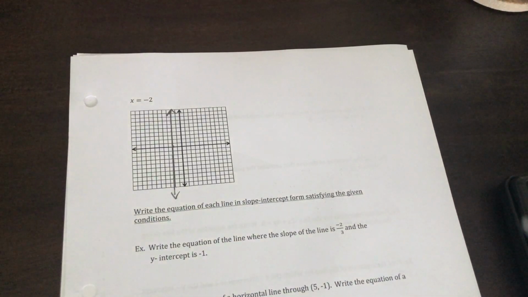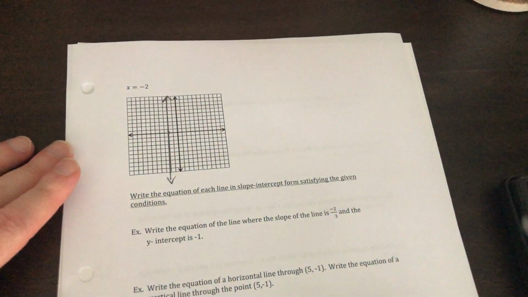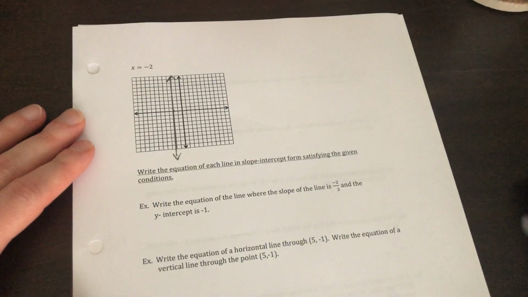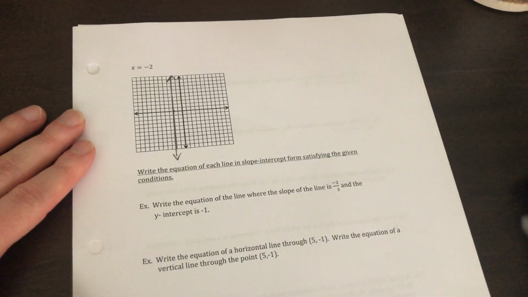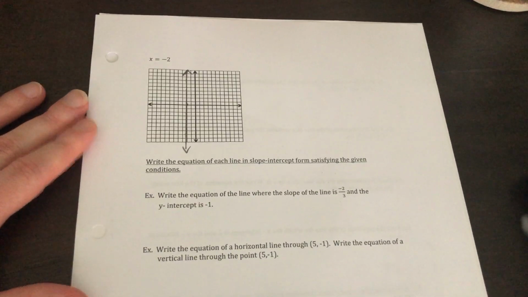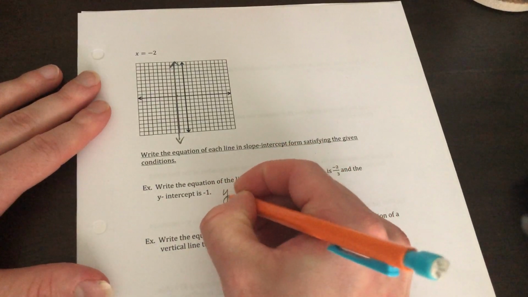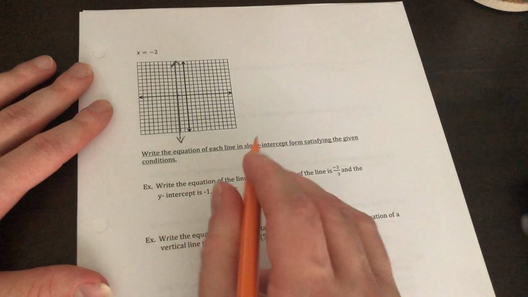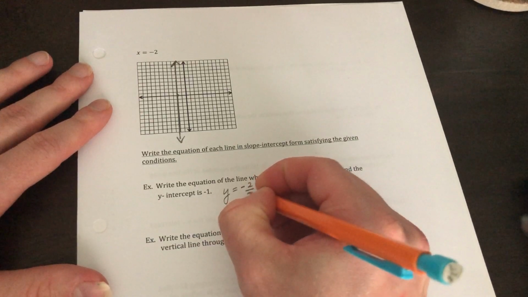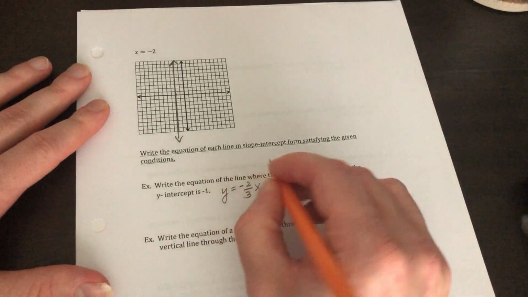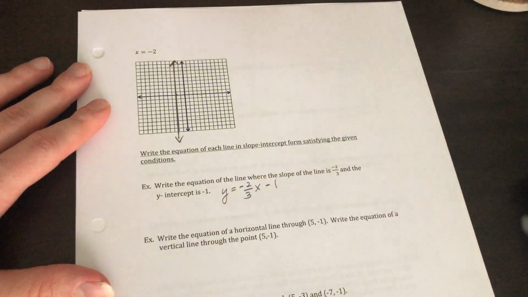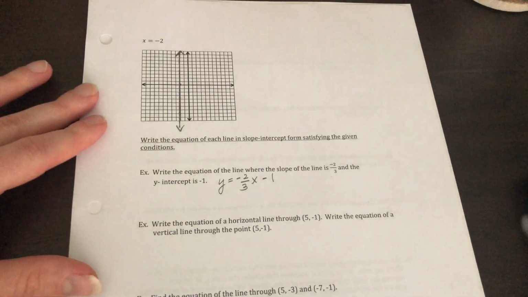Okay, now we're going to get into writing equations of lines. Okay, so first example, it says write the equation of the line where the slope is a negative 2/3 and the y-intercept is a negative 1. Okay, so we're just going to write into slope-intercept form, which is y equals mx plus b. Your slope is negative 2/3 x, and your y-intercept is negative 1, which is your b. And that's all there is to it. Nothing else.